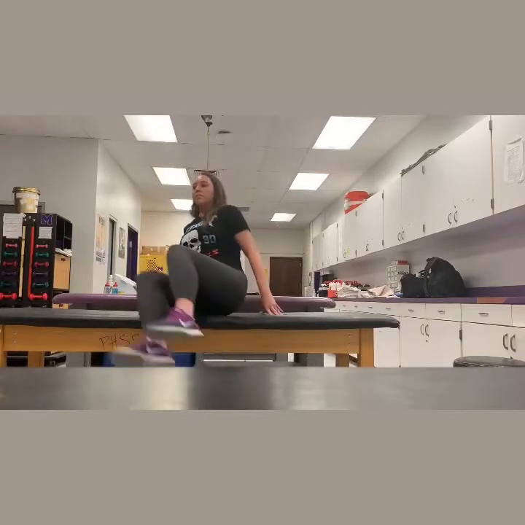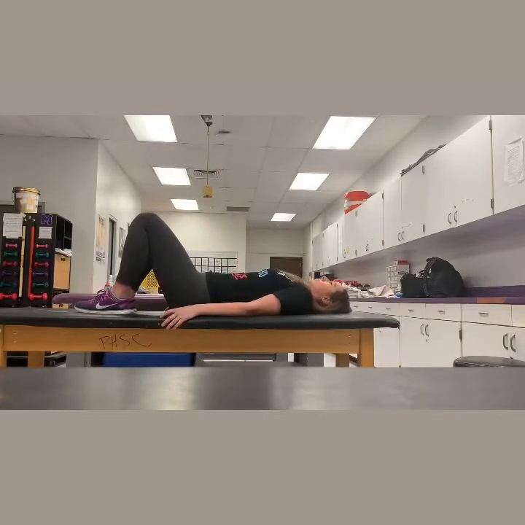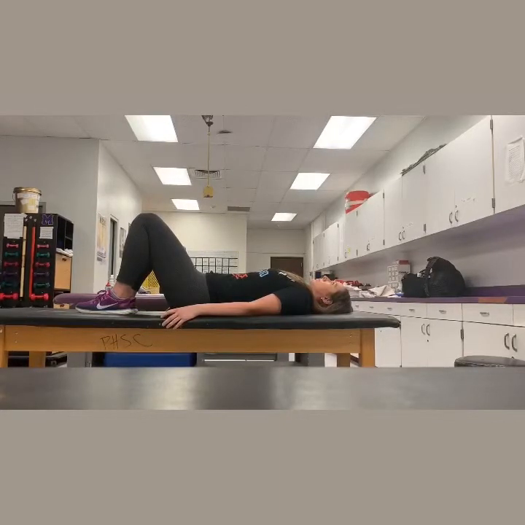Yes. We are going to perform the high-low breathing assessment. For this assessment, the patient is in the supine position, hook lying. The clinician will be positioned to the side of the patient with their hands on the sternum and upper abdomen. The participant is cued to perform normal breathing patterns.